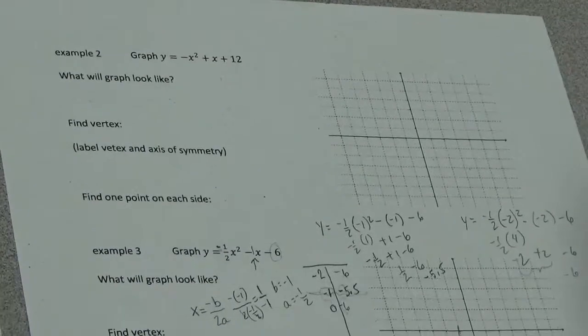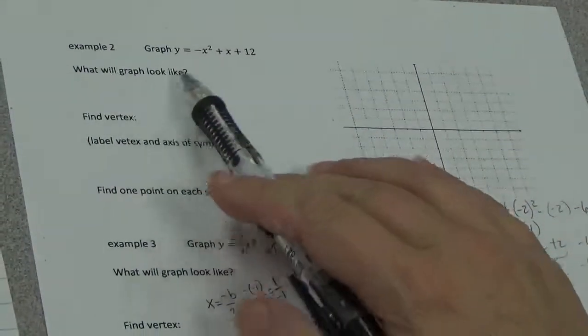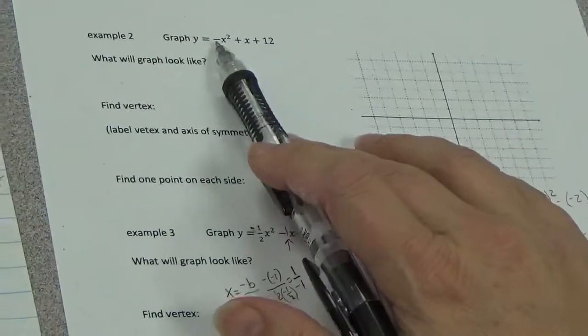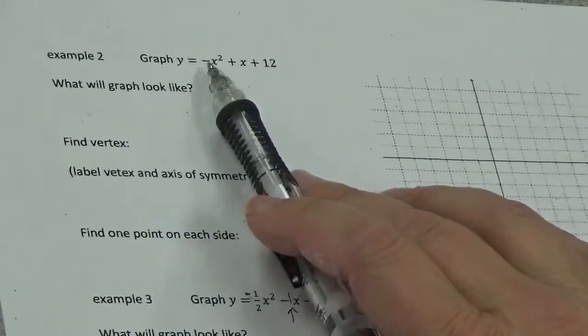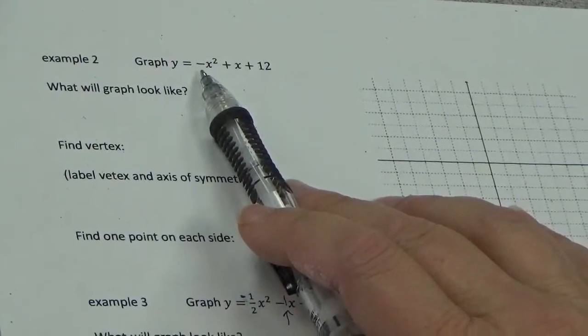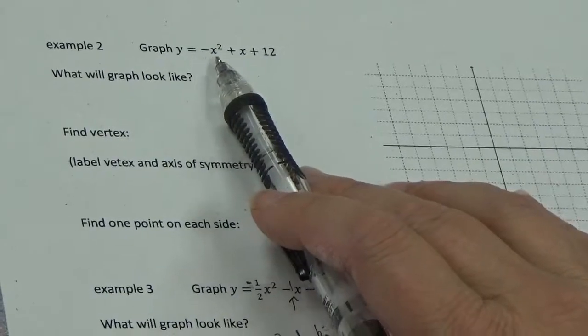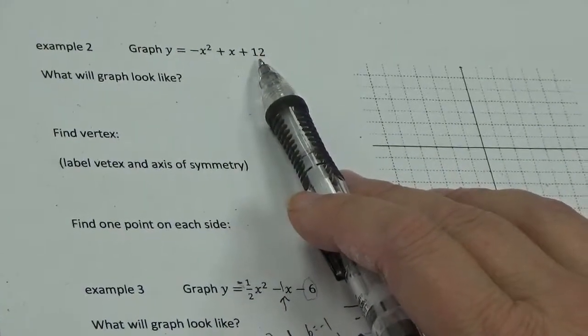Let's go back up and do example 2 now. Just looking at the function, you should always start and think about what it should look like. The negative tells me it should open upside down, so it's going to open downward. And the y-intercept is going to be at 12.